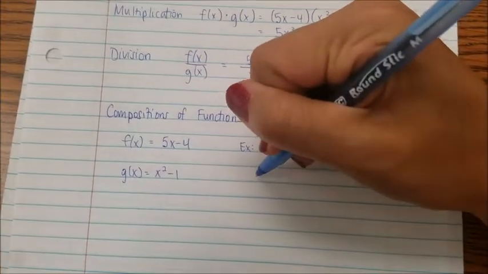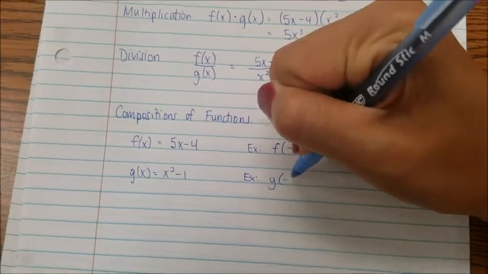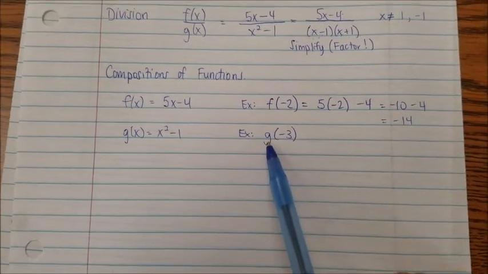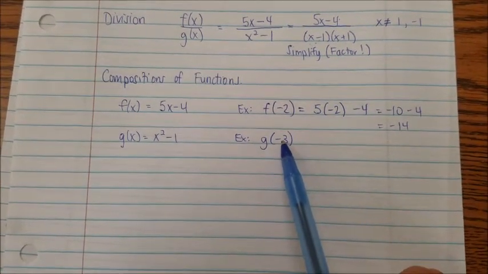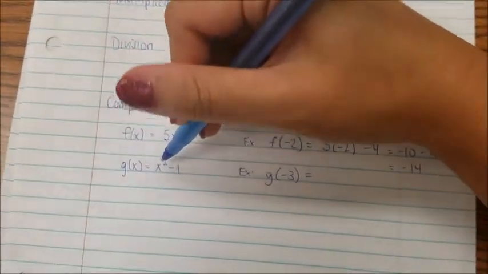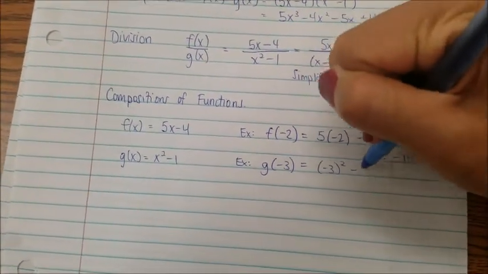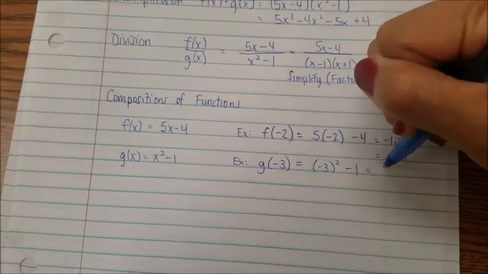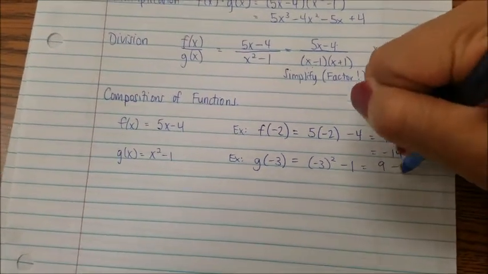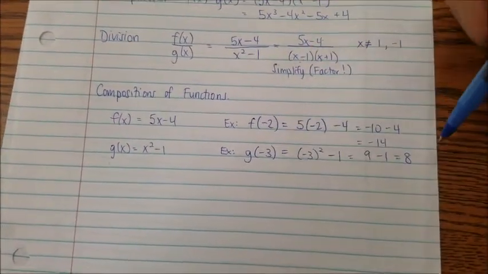I can do the same thing with g of x if I said g of -3. This means in the g equation, plug in -3 whenever you see x. So if my g equation is x squared minus 1, instead of x, I'm going to write -3, square it, minus 1, which gives me, remember, -3 squared is a positive 9, minus 1 gives me 8. So g of -3 equals 8.